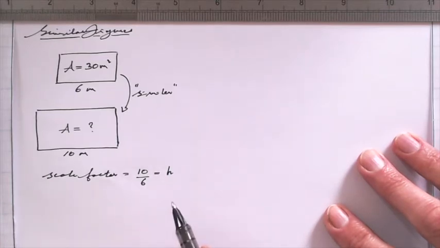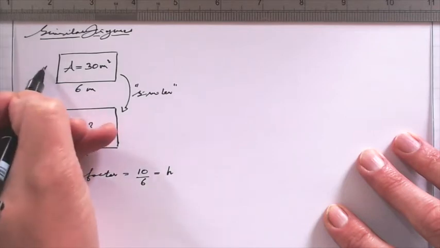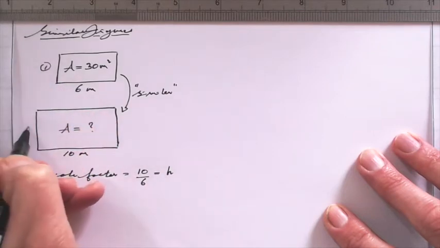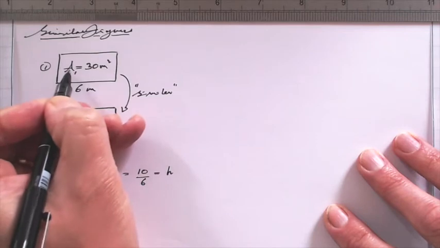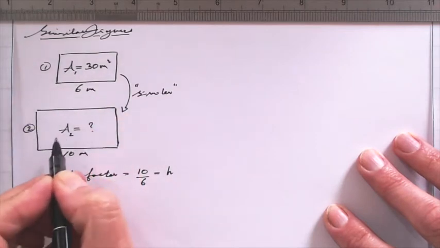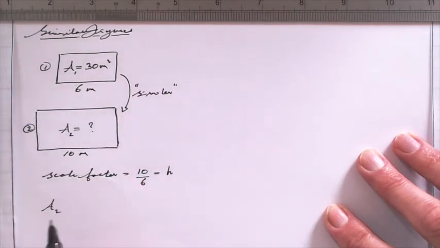Now, the rule that you have to remember here, although it's very intuitive, is that the new area, so let me call this rectangle 1 and rectangle 2. Let's say that A1 is 30 and this A2 is what we're trying to determine. So the area of the large rectangle is going to be the scale factor h squared times the area of the small rectangle.